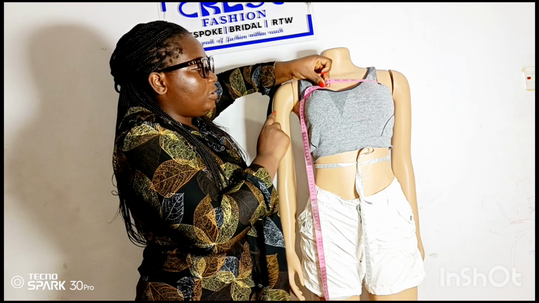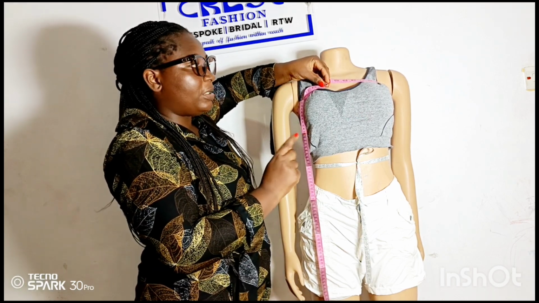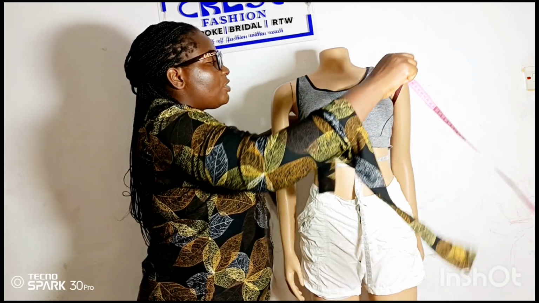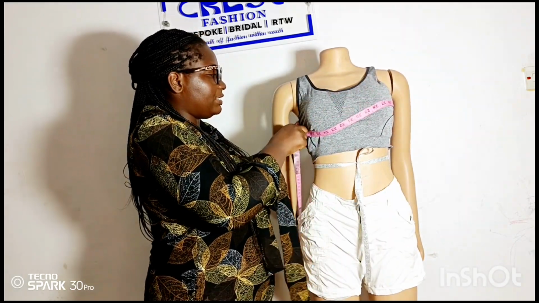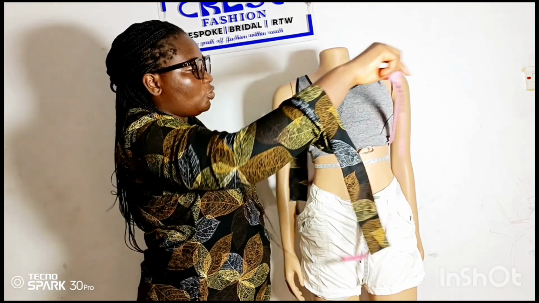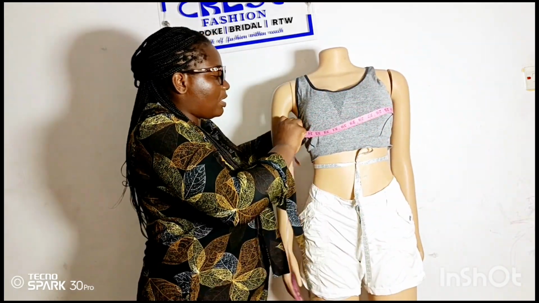You put one finger and you measure it like this. This is upper bust. Then we'll now measure our bust itself. Please, when you are measuring, make sure the tape is round like this, not as if one side of the tape is up and the other is down. No, it must be equal all round. So you measure our bust now.